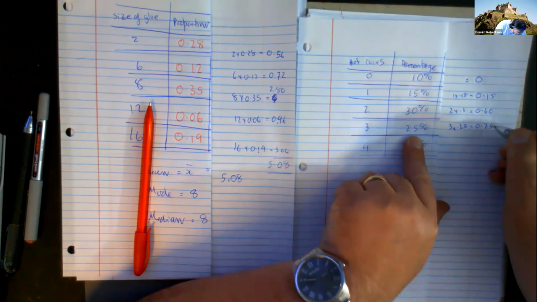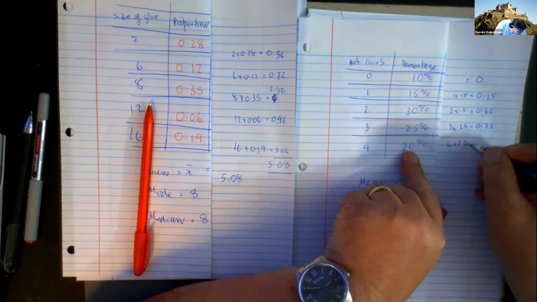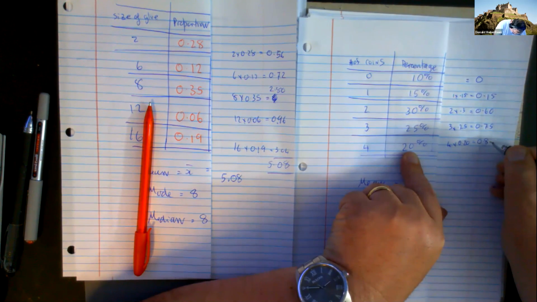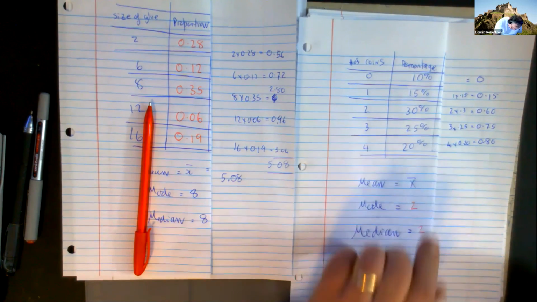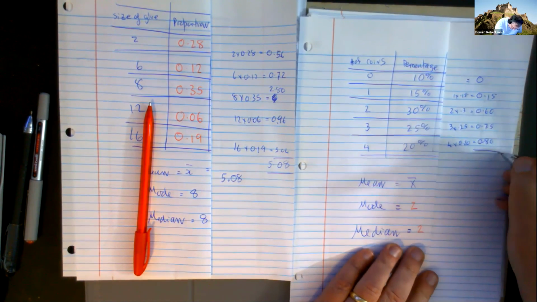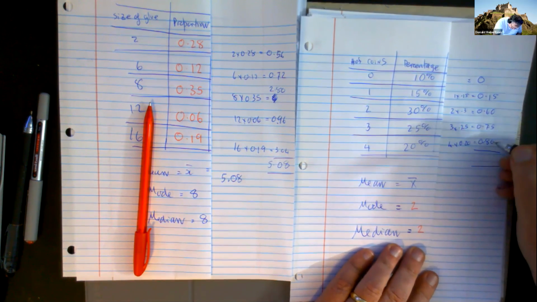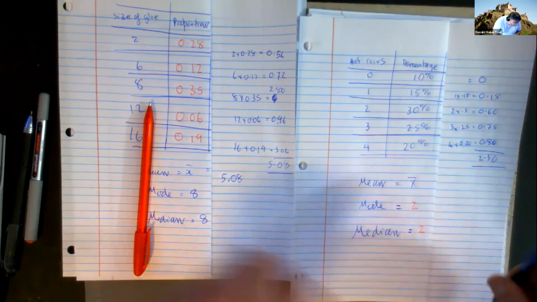And lastly, 20% of 4. Have you noticed that in each of these cases, you turn the percentage into its proportion, its decimal equivalent? Because that's easier to work with. So 5 and 5 make 10, carry 1, 9, 16, 2.2, 2.3. I make the answer 2.3.